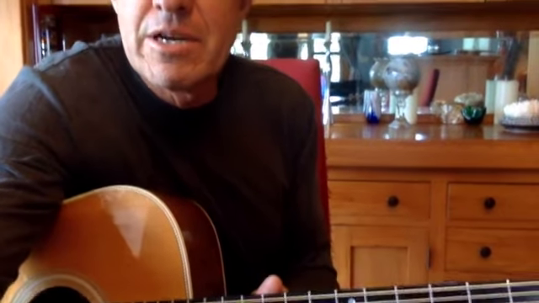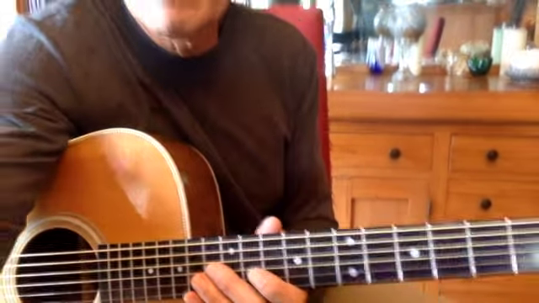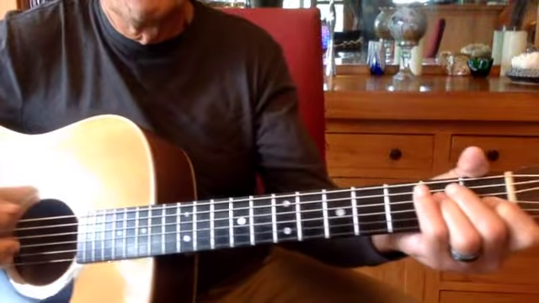So we're going to start today with some basics about the major scale and how the guitar is kind of set up to play notes of a scale. So I'm going to turn the camera down a little bit toward the fretboard so you can see better.